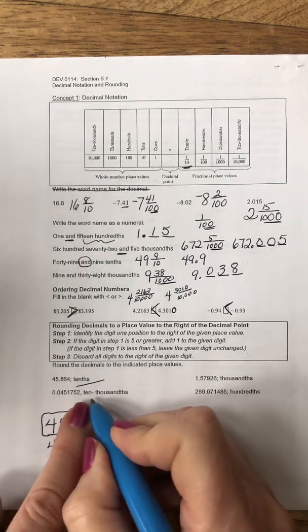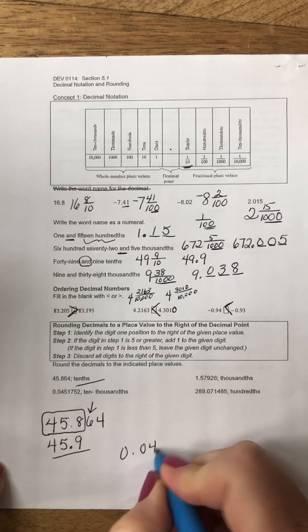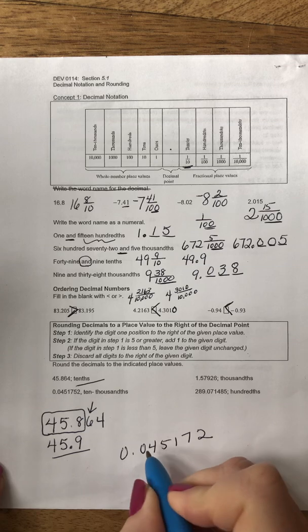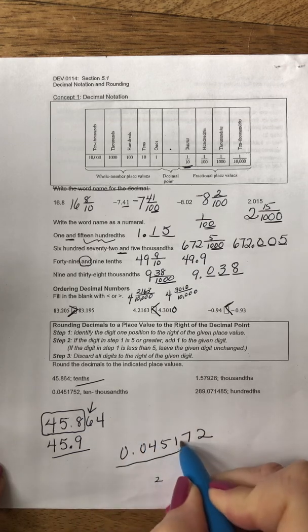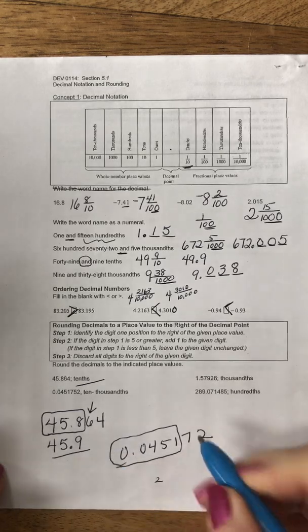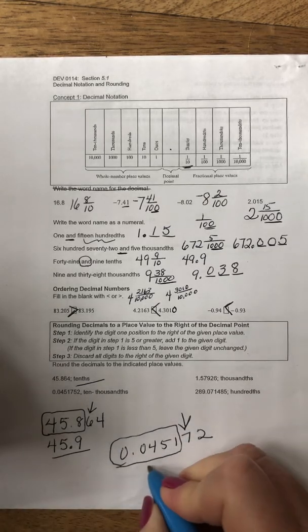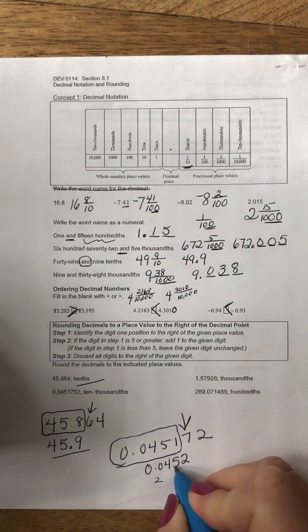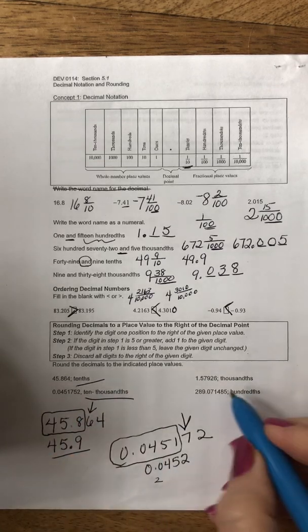When I round to the nearest ten-thousandth, I want my number to have 1, 2, 3, 4 decimal places. Looking outside here, the 7 indicates I have to round up. So I have 452 ten-thousandths.